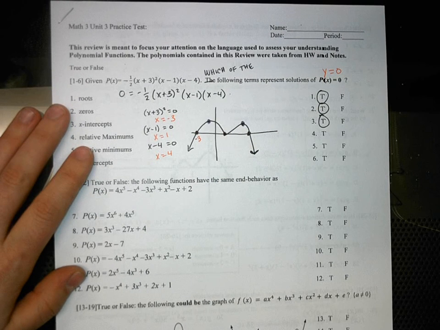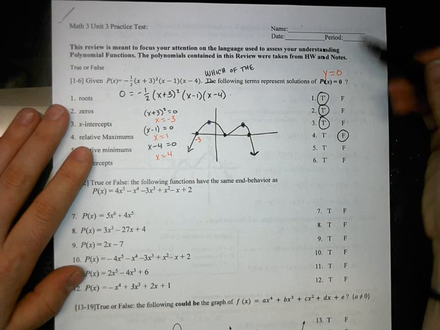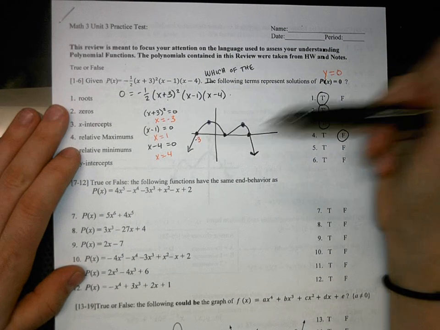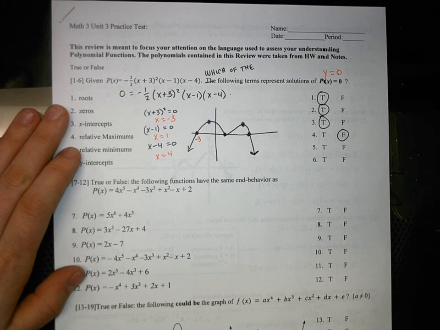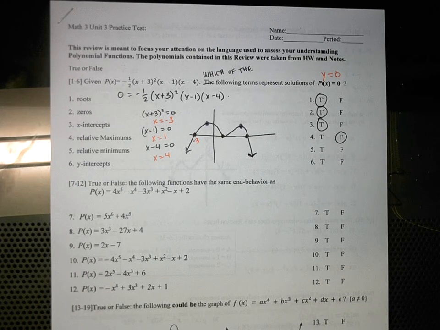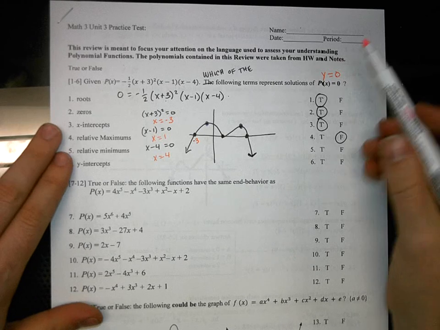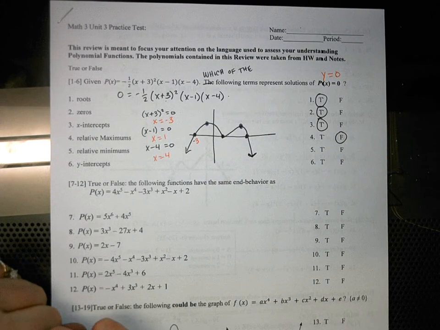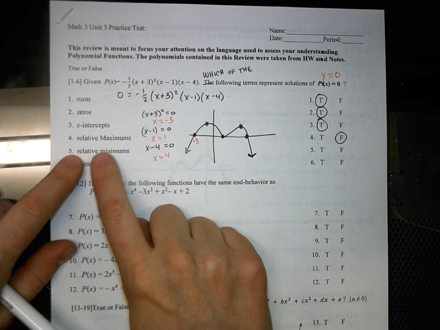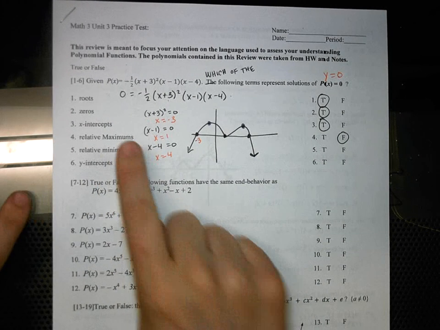So the relative maximums, that's a false statement, because I can have a relative maximum that does not have a y value of 0. There are certain functions that we can draw where the relative maximum would have a y value of 0, but that's not how you find and solve for a solution to the relative maximum.